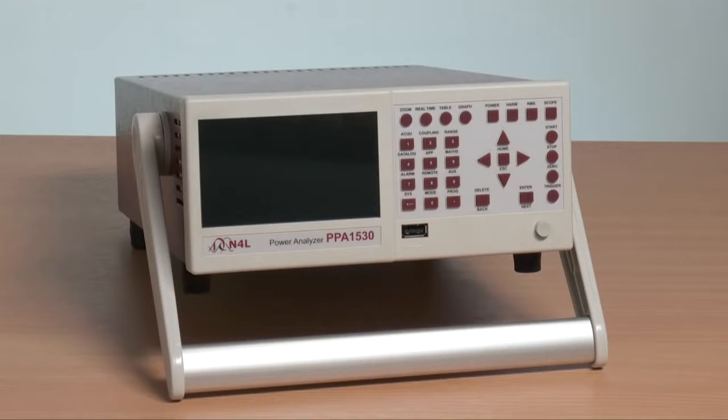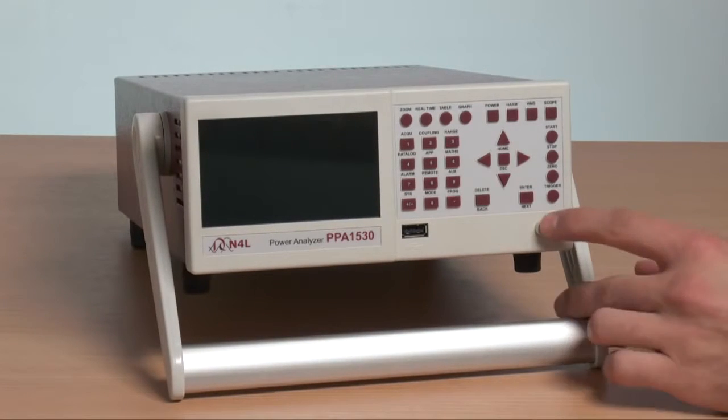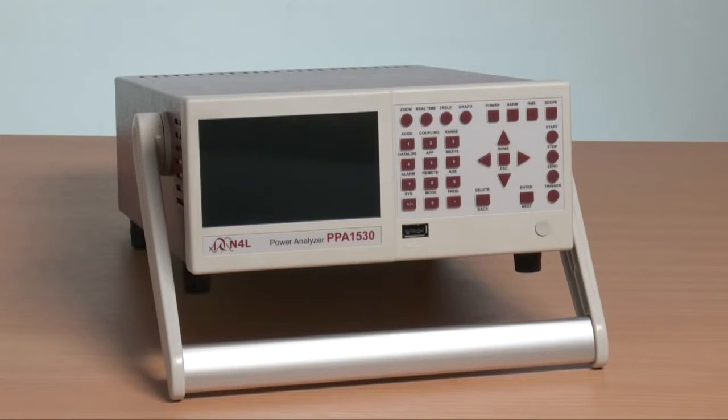Welcome to a presentation of the Newtons4th PPA1530 Compact Power Analyser. Here we're going to demonstrate some of the standard features on the instrument. We will also illustrate how standby power measurements, and some particular problems associated with that application, will be solved by this product. We have a load already connected, so we can switch on the instrument and see the power-up routine.